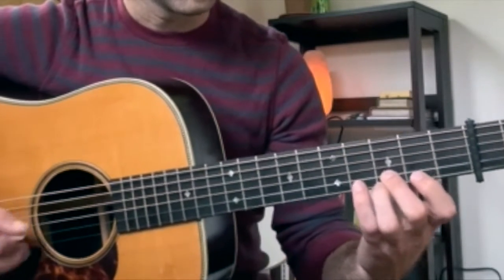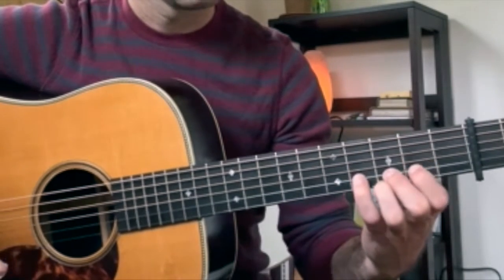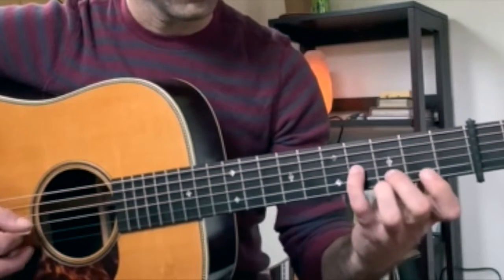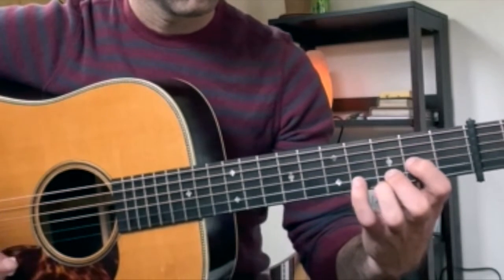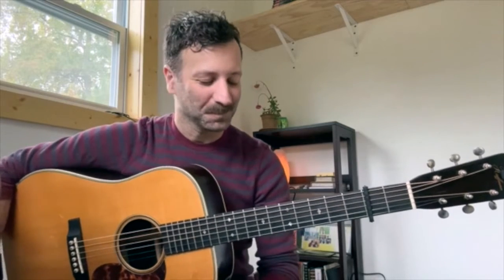So that's what he's using here. It's that same shape. Okay, so that's the first one. The second one is a different shape he's using over the D chord.